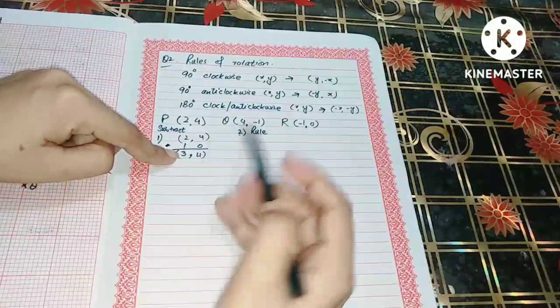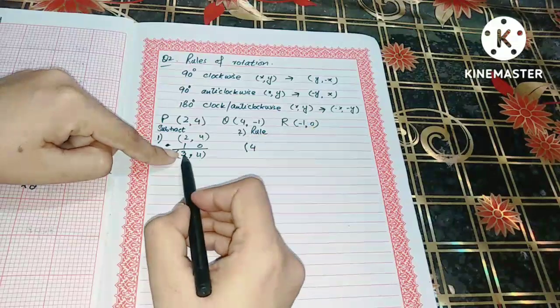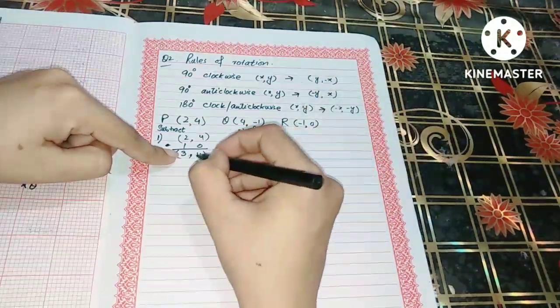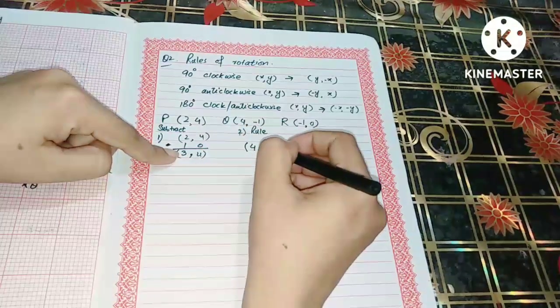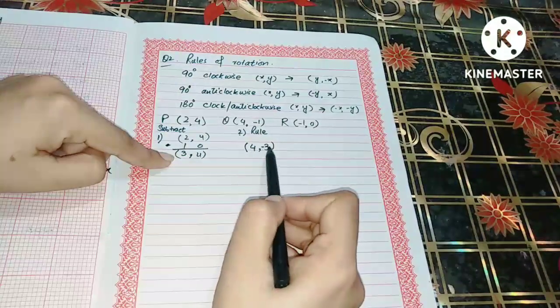So these are the x, y coordinates. It will become y, and you just change their positions, and with x it will have a negative sign. So (3, 4) will become (4, -3). (x, y) will become (y, -x).